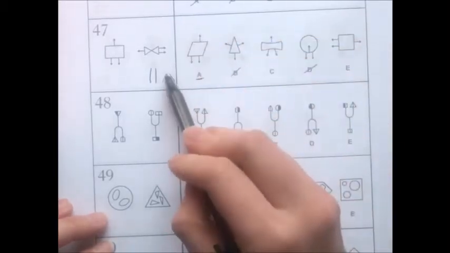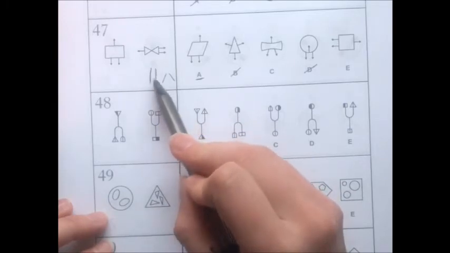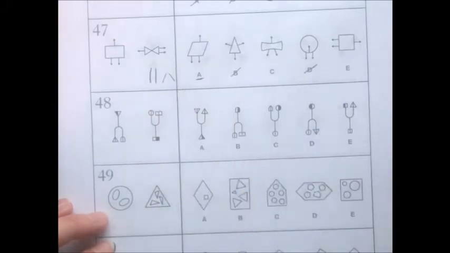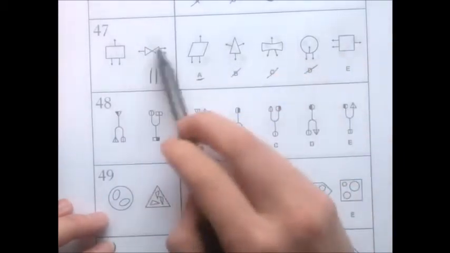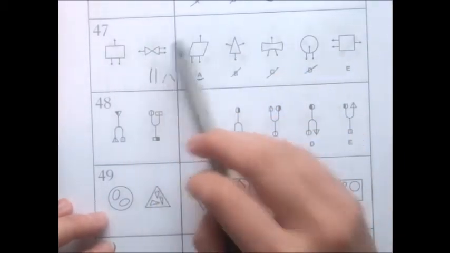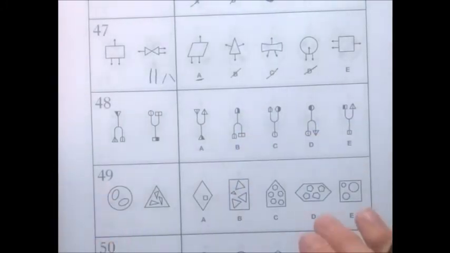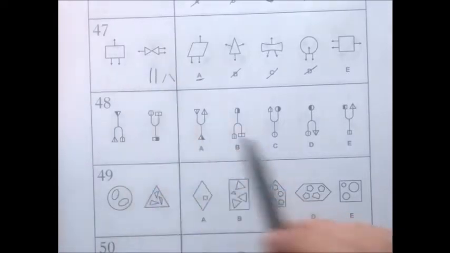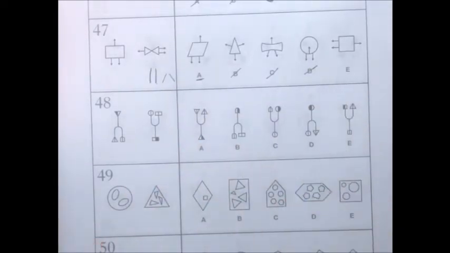So this distance is shorter than this distance here, whereas in here, the distance stays the same each time. Okay, so we can get rid of C as well because that doesn't fit these 2 shapes. It comes up with something new, which we only want to see what we've seen already in these 2 originals. So therefore we've got answers A and D left to choose.